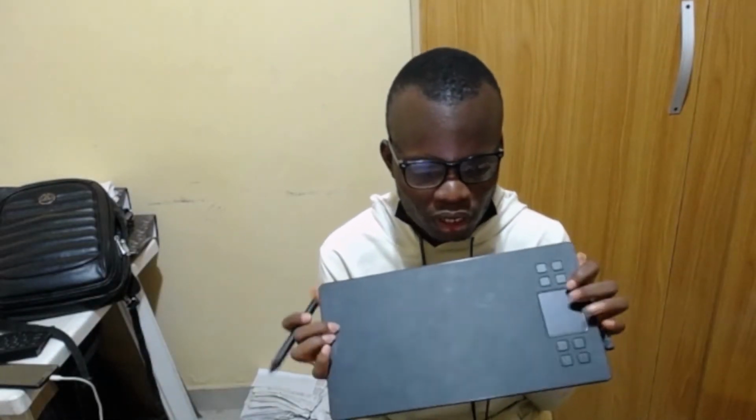Now this is a non-display graphics tab. It has its buttons here. Then this is the trackpad. This is the work area. Then this is the graphics pen. It is not a wireless graphic tab, so it has a connector.